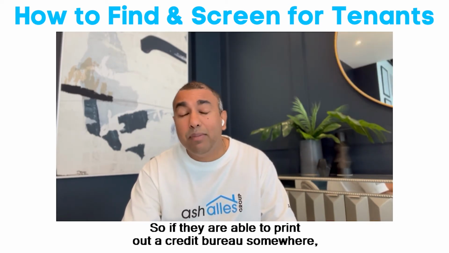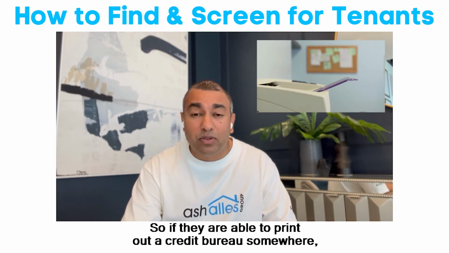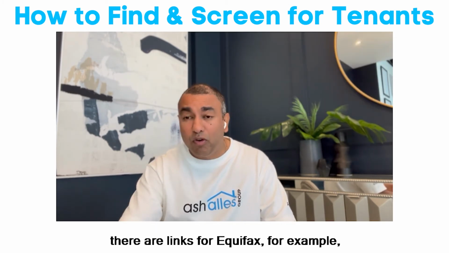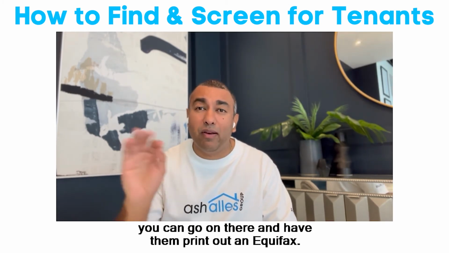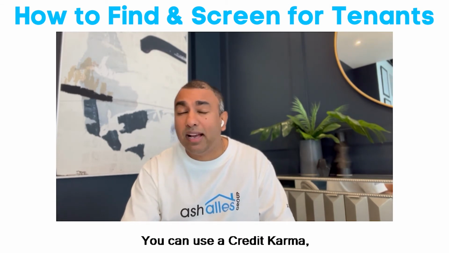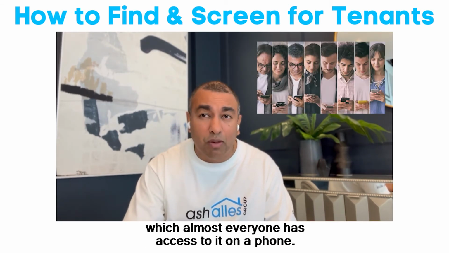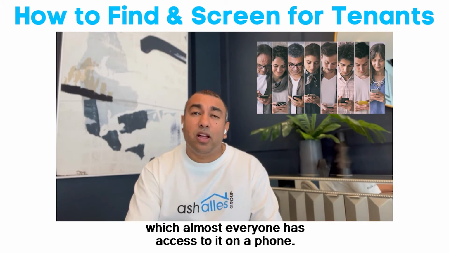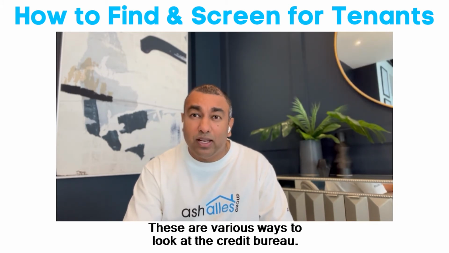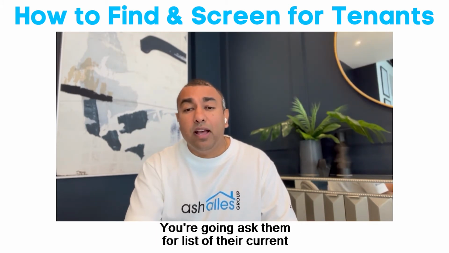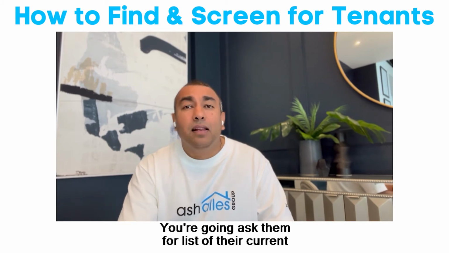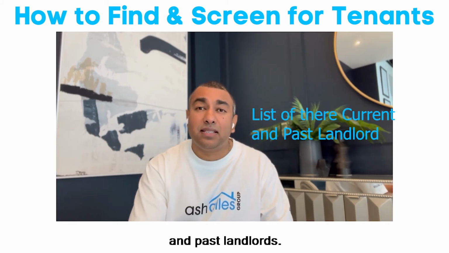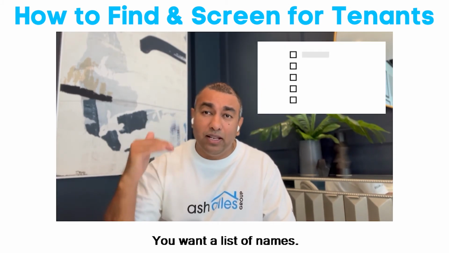So if they are able to print out a credit bureau somewhere, there are links for Equifax, for example. You can go on there and have them print out an Equifax. You can use a Credit Karma, which almost everyone has access to on a phone. These are various ways to look at the credit bureau. You're going to ask them for a list of their current and past landlords. You want a list of names.